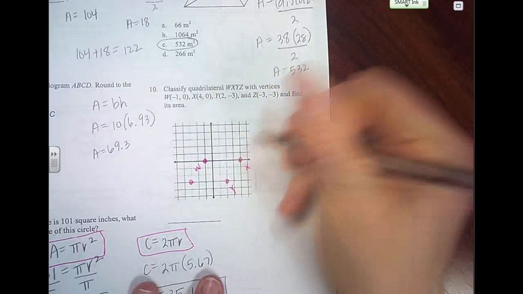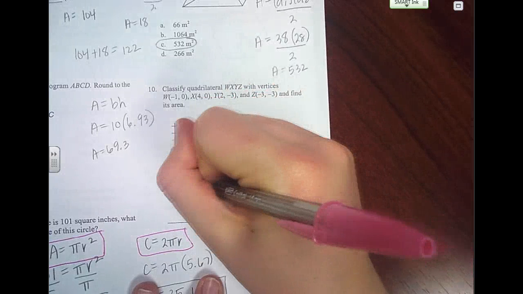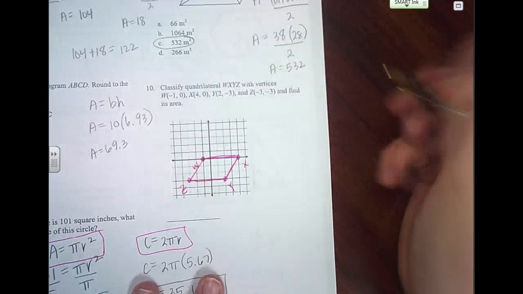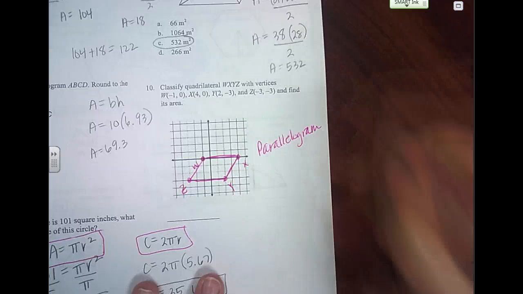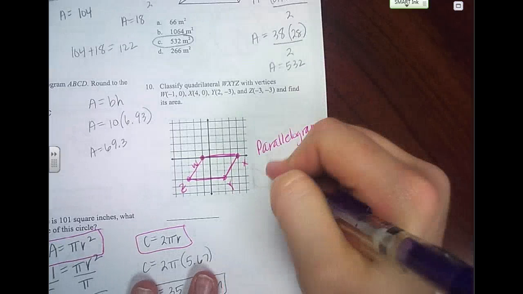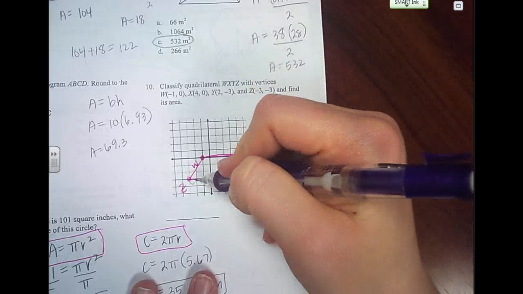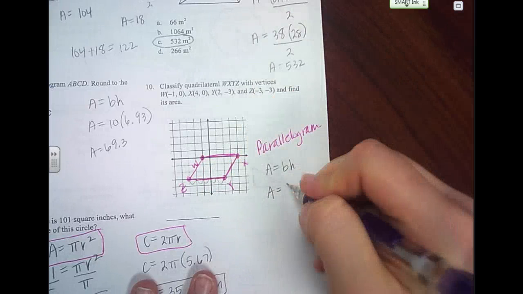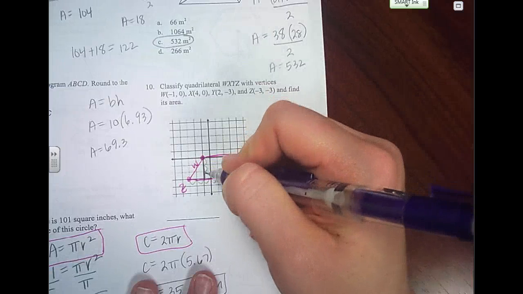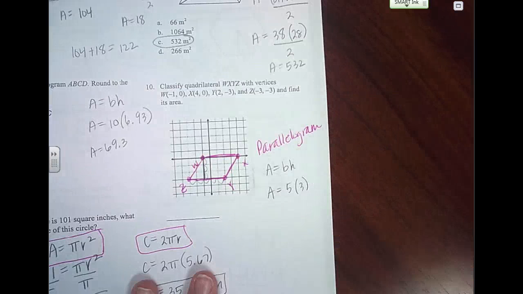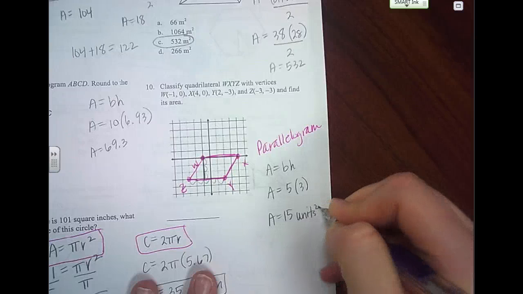That's Y and Z. So this is a parallelogram. Parallelogram area is base times height. So we can count this, 1, 2, 3, 4, 5. So the base is 5. And the height, remember, you want to go straight up and down. So 1, 2, 3. So area is 15 units squared.